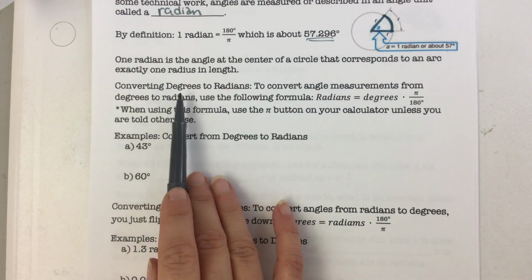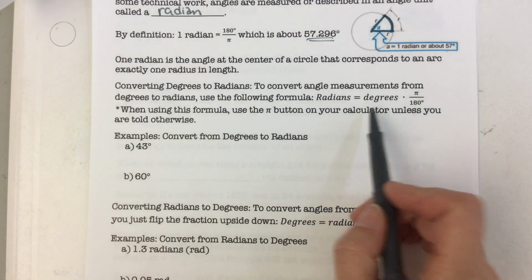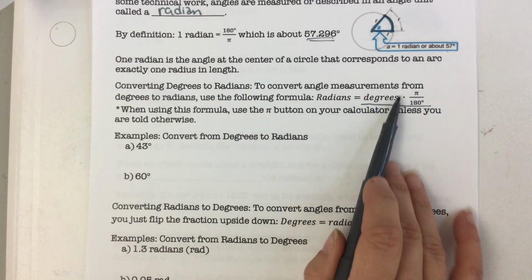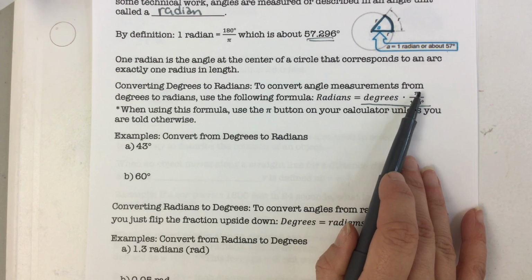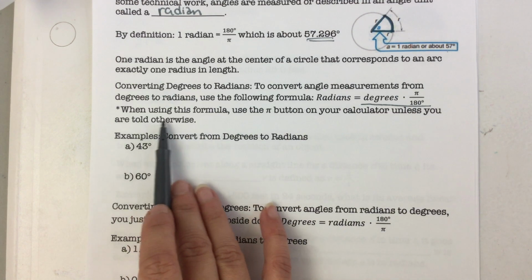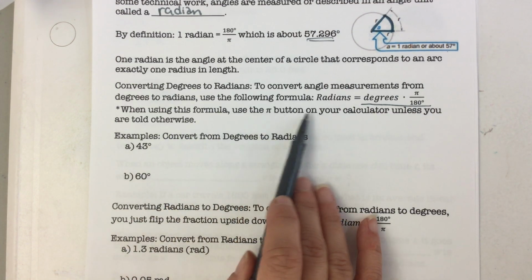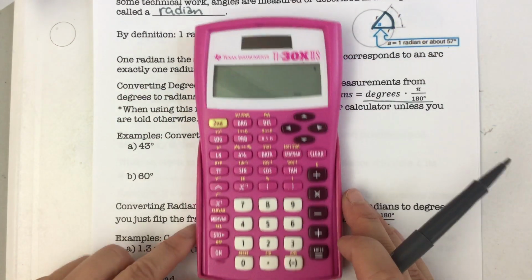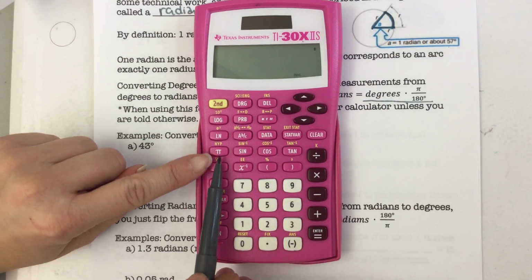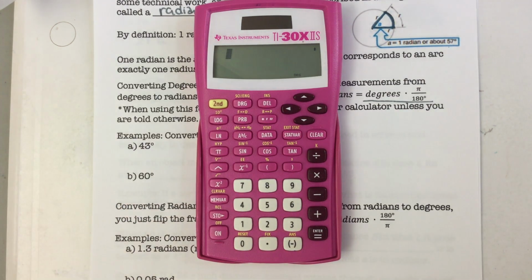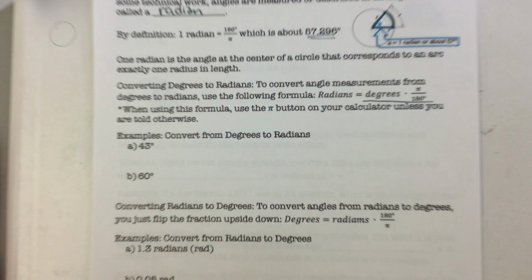If I want to convert from degrees to radians, here is the formula. Radians equals whatever the degree measurement is times the fraction pi over 180 degrees. When you are using this formula, you use the pi button on your calculator unless they tell you otherwise. So remember, on your scientific calculator, there is a pi key. So that's what they're telling you. When you make these calculations, use that key rather than just typing in 3.14. So let's do some conversions.